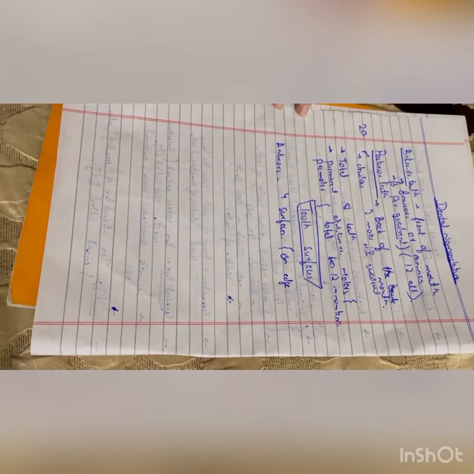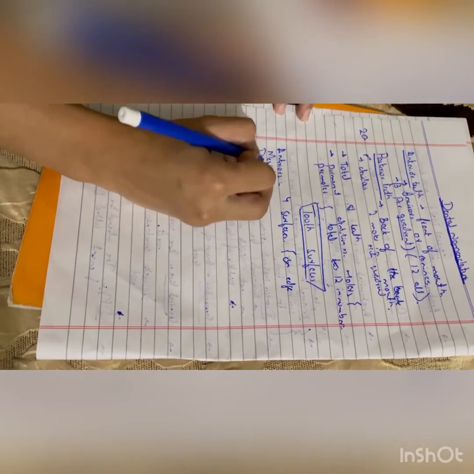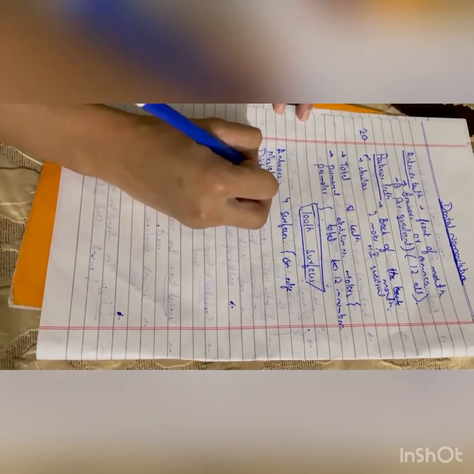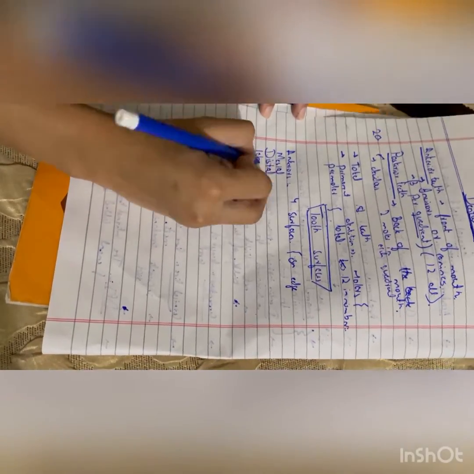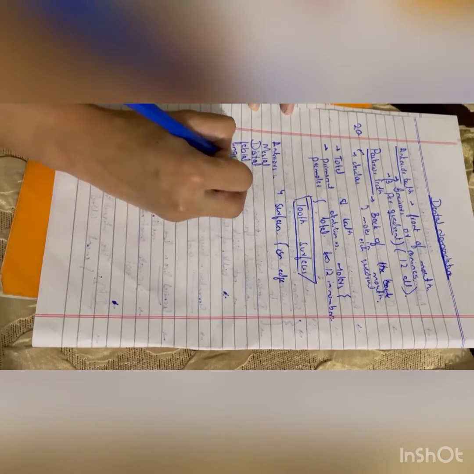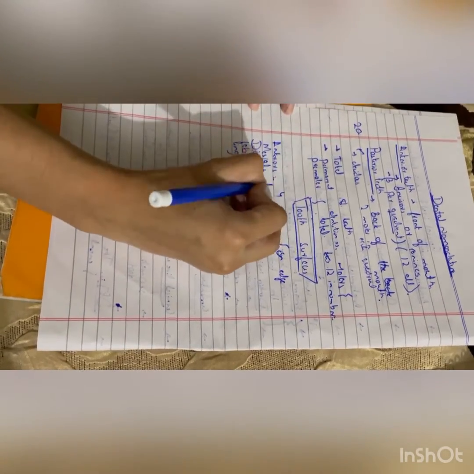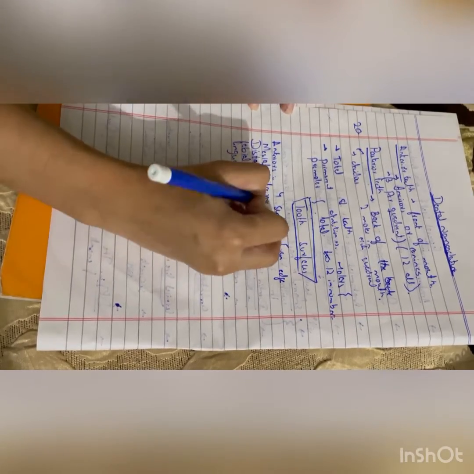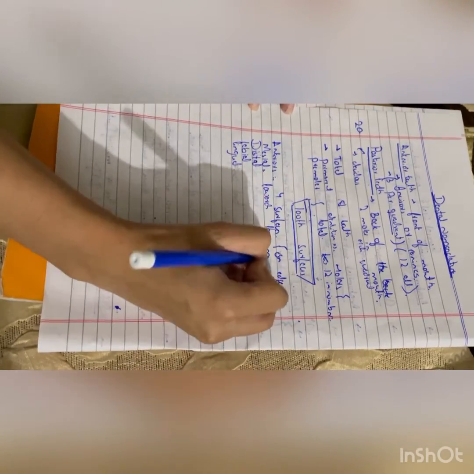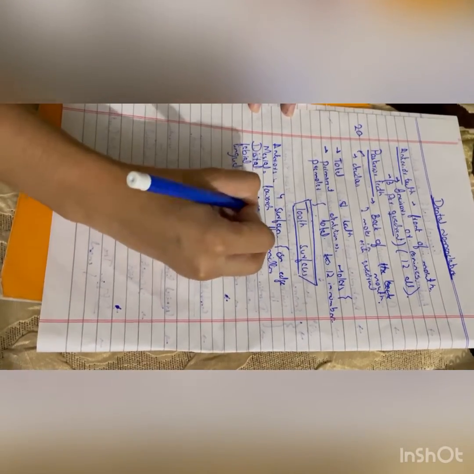They are named mesial, distal, labial, and lingual surface. The mesial surface is the surface towards the midline. Next is the distal surface, which is away from the midline.